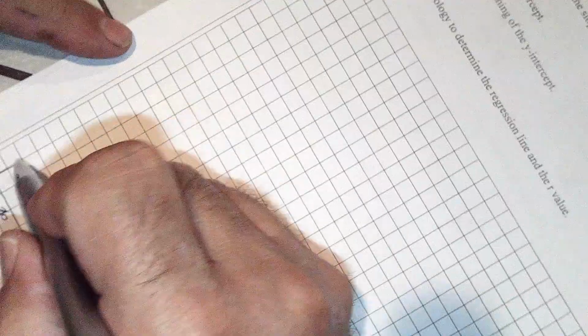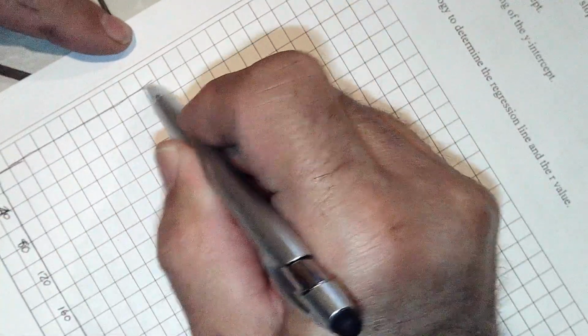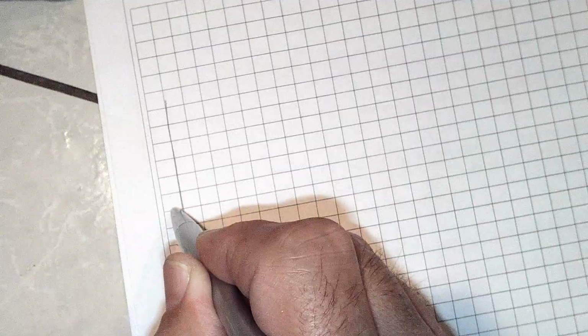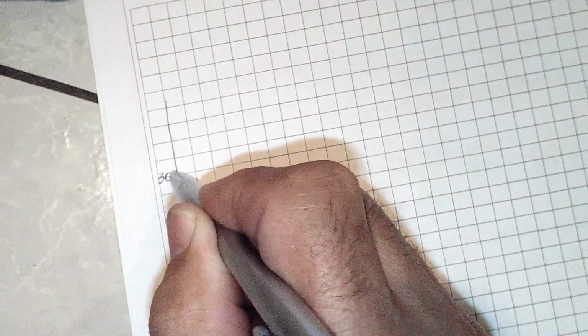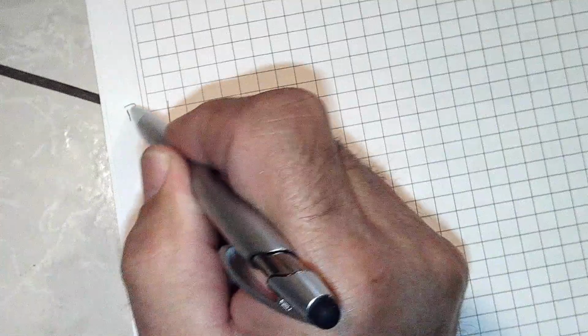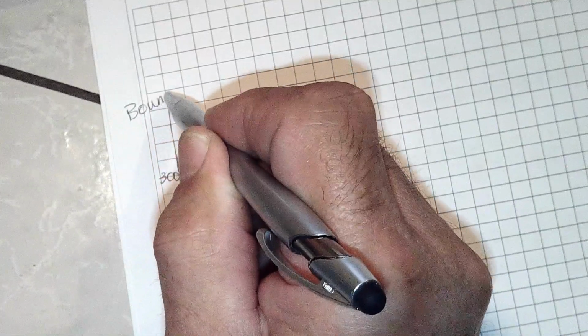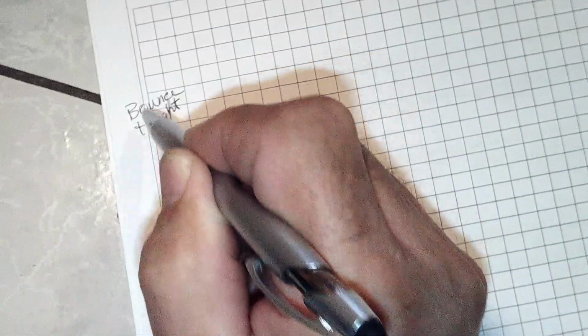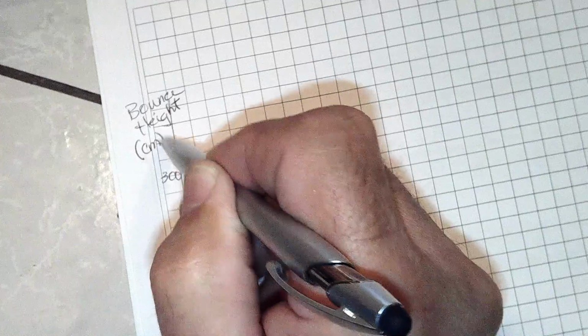Now this way, I need to go up to 210, so I can just do the same kind of thing. 20, 40, 60, 80, 100, 20, 40, 60, 80, 200, 20, 40, 60, 80, 300. And this is the bounce height, also in the units centimeters.